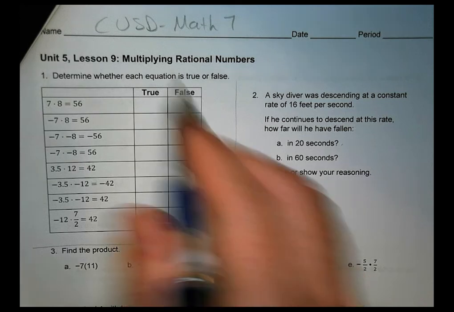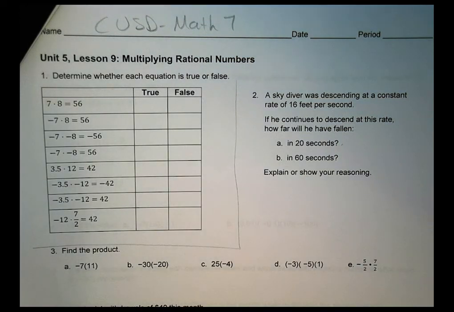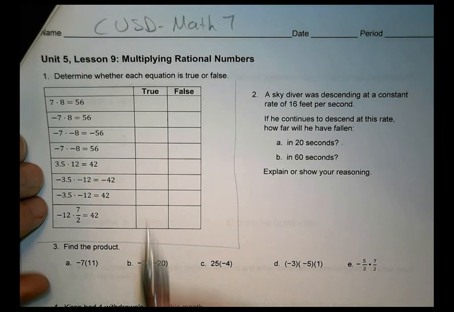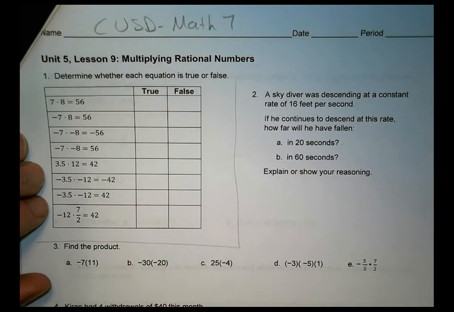Okay, so your first activity is kind of a cool down from today, just some basic multiplication equations here, and you have to decide if the equation is true or false. I just want you to check one or the other, true or false.